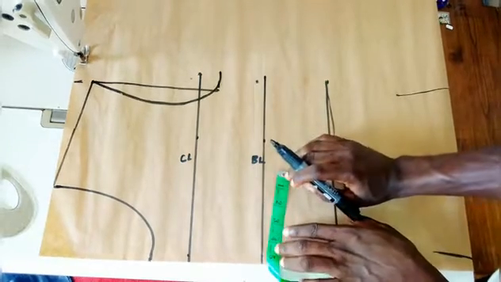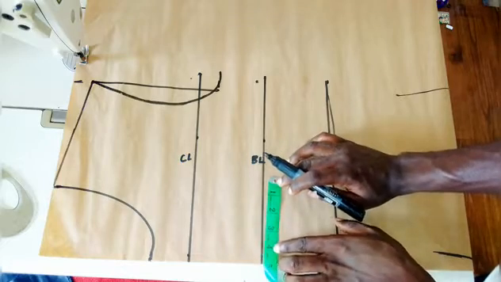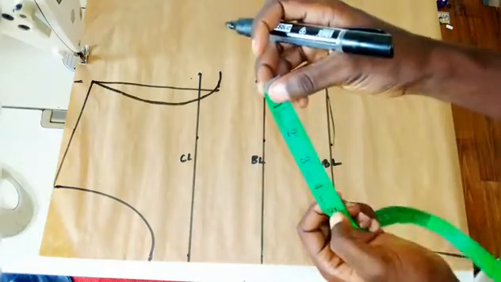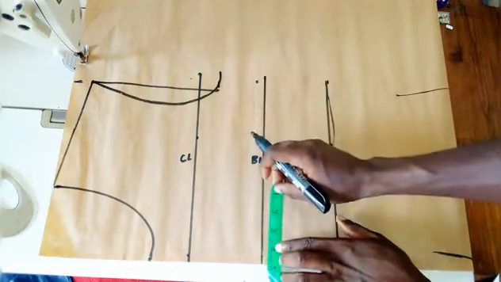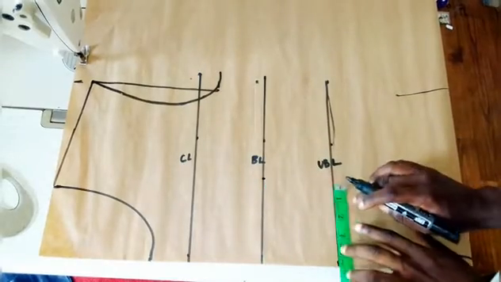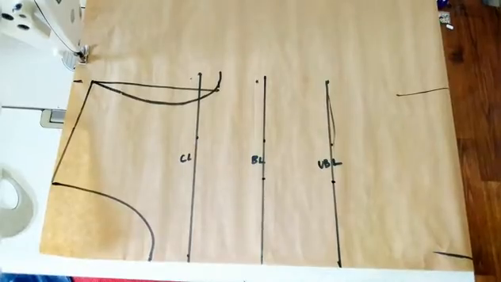To mark the dart, we are going to be making use of the bust span measurement. That is the nipple to nipple measurement, the distance between the nipples. So we are going to be using a bust span measurement of 9 inches, then divide it by 2. If I divide 9 inches by 2, I'm going to have 4.5. I mark 4.5 on the bust line, then mark the same thing on the under bust line.